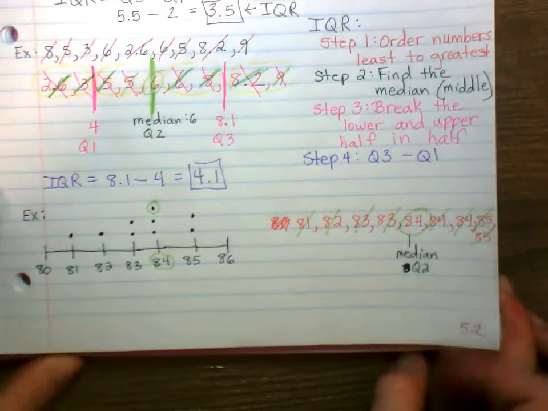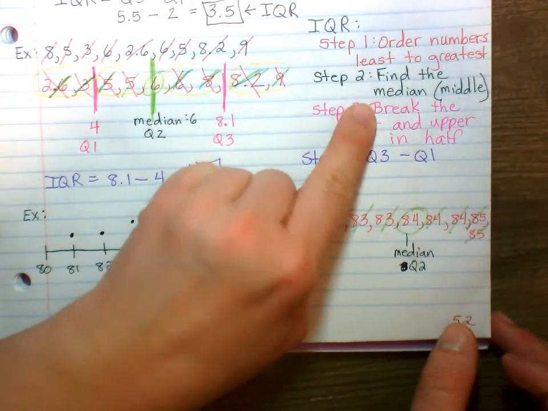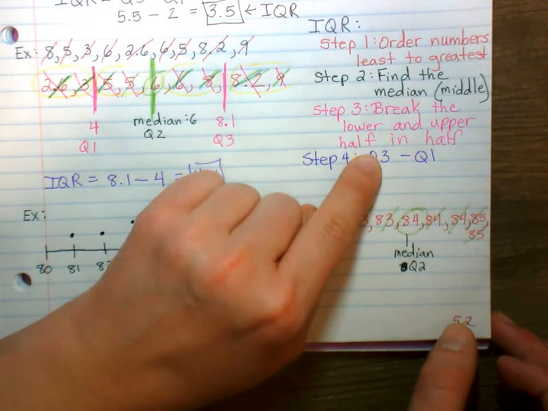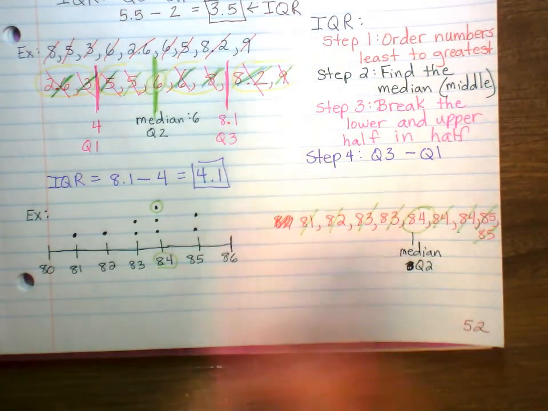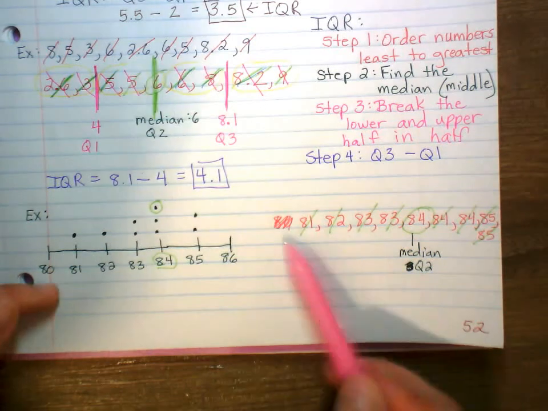Now, we ordered them, found the median. Break the lower and upper half in half. So, you can do it one of two ways. You can do it on the actual dot plot, or you can do it with the list of numbers.